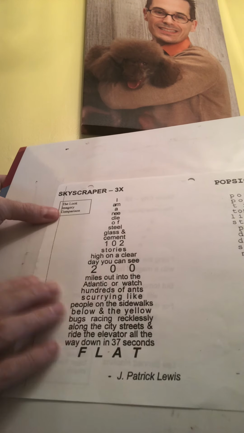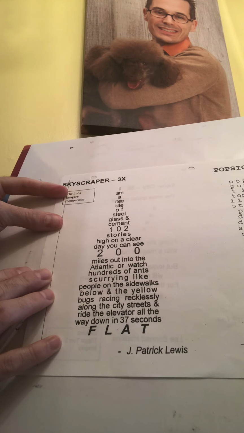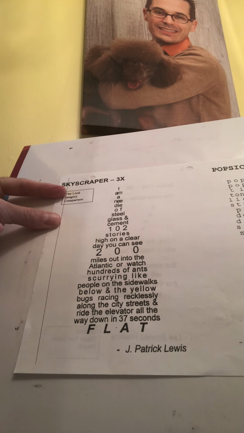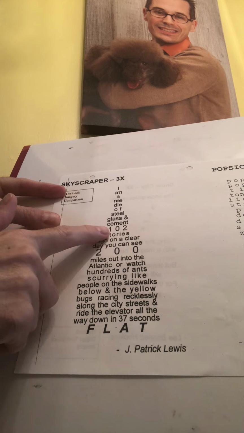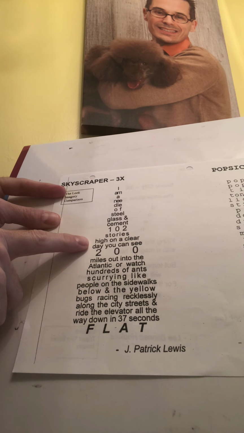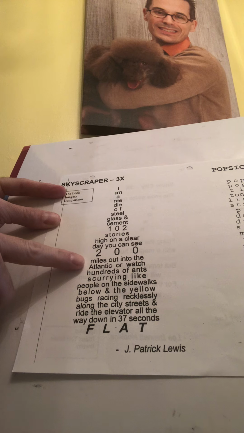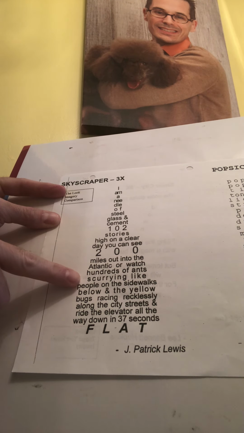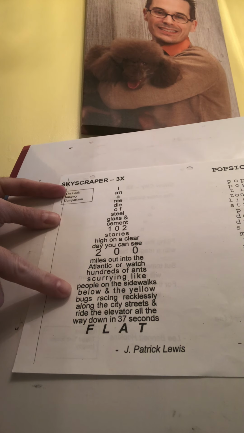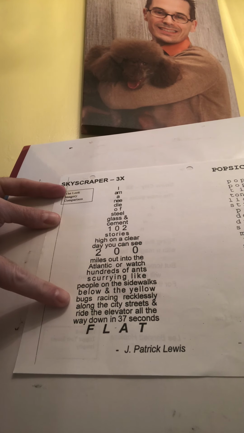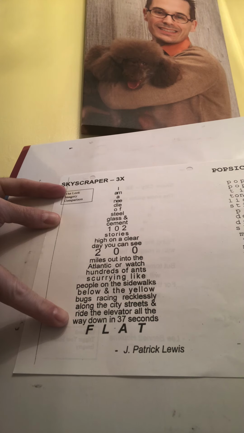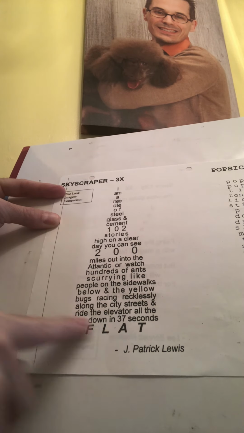Here's one about a skyscraper. I am a needle of steel, glass, and cement. 102 stories high. On a clear day you can see 200 miles out into the Atlantic or watch hundreds of ants scurrying like people on the sidewalks below, and the yellow bugs racing recklessly along the city streets, and ride the elevator all the way down in 37 seconds flat. And it looks like a building.